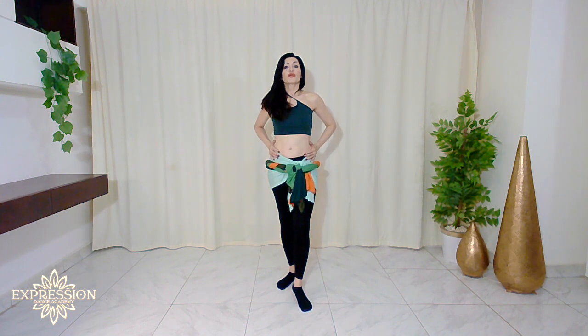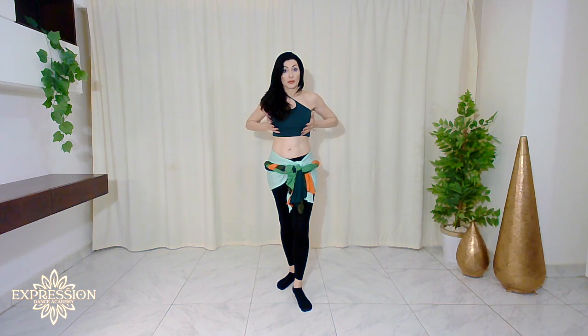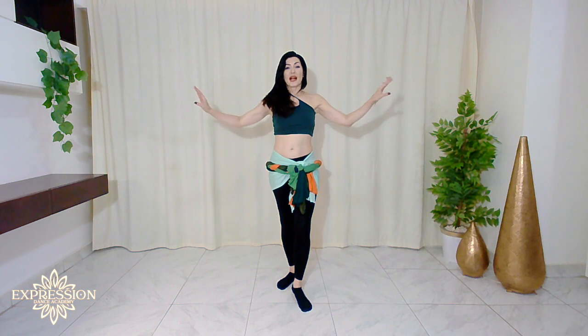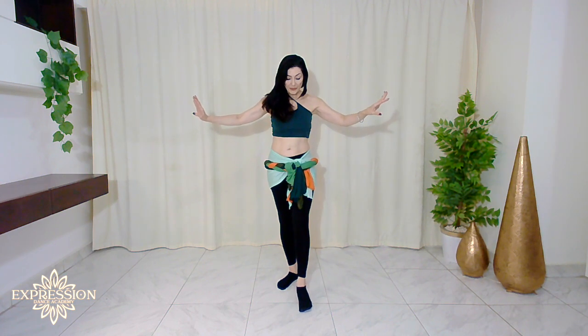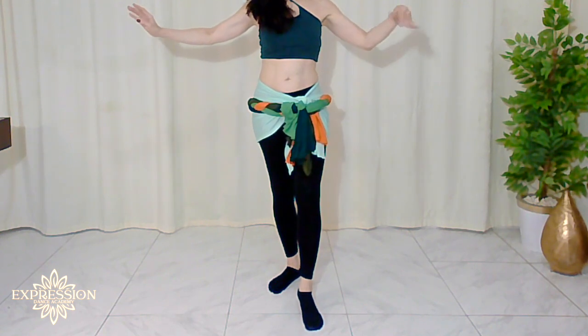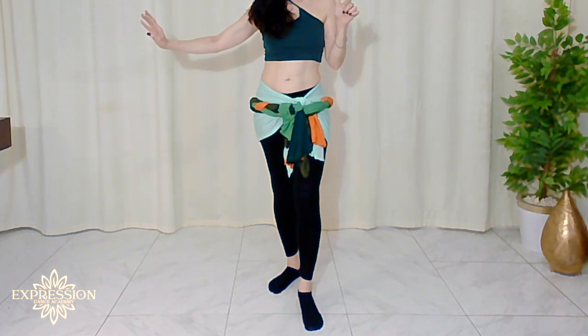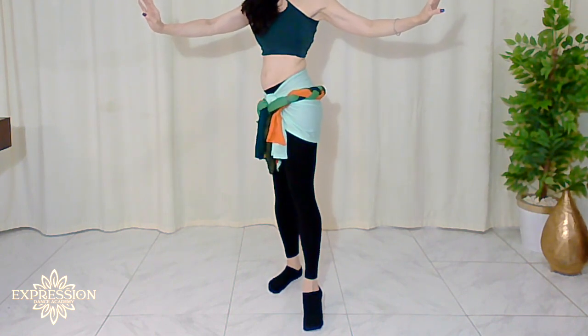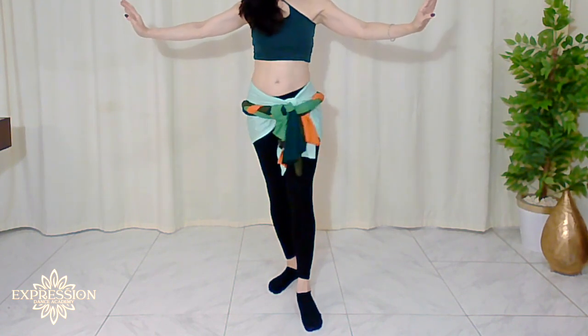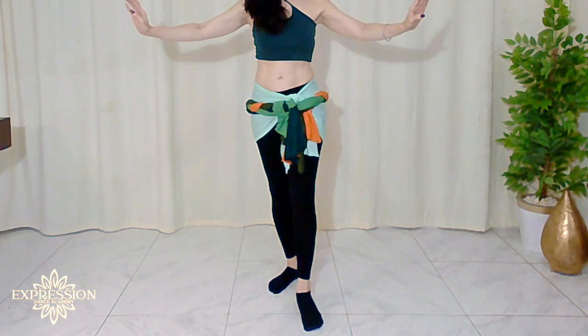So now we want to twist our pelvis, comparing to the torso, to the upper body that should not move at all. So we put our arms in second position in this way, and let's try to move our pelvis in a twist without moving our foot and without moving our upper body. So twist and go back, twist and go back.